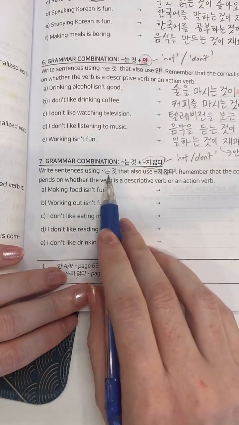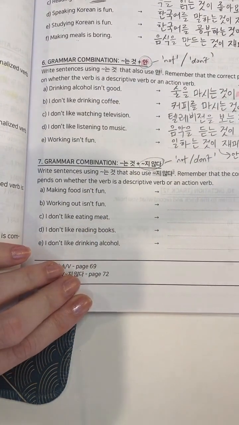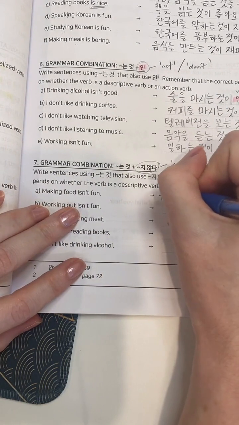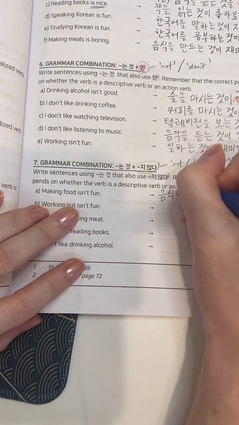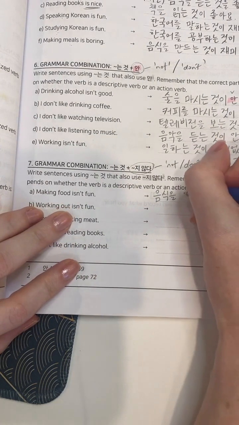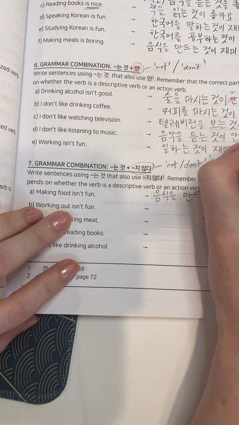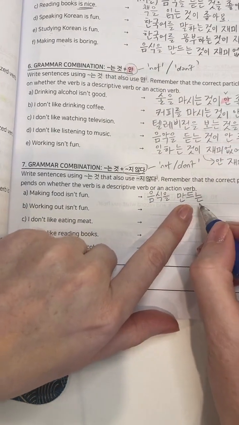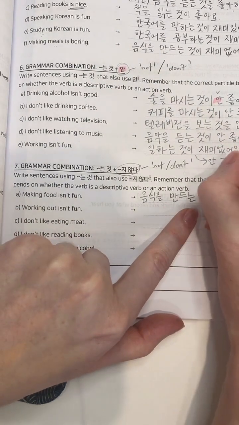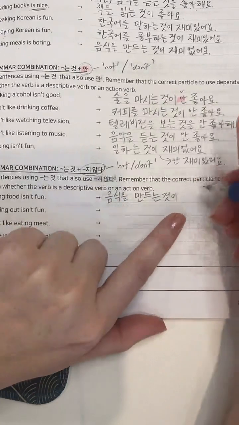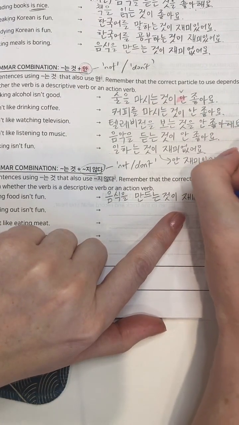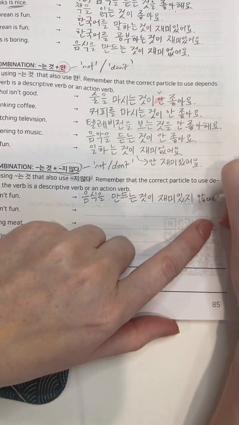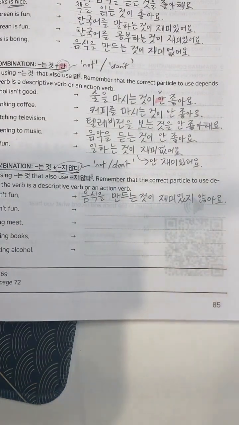Write sentences using 는 것 that also use 지 않다. Making food isn't fun. Food is 음식. It is the object of our sentence, 음식을. 만들다 is to make. But remember, this ㄹ goes away when we add a conjugation starting with ㄴ. So it becomes 만드는 것이 isn't fun. 재미있지 않아요. So here we have our 지 않다 form.